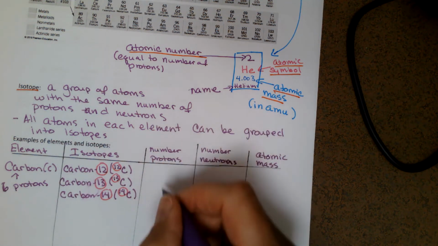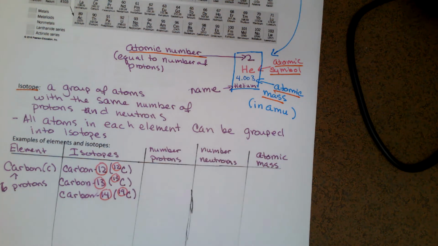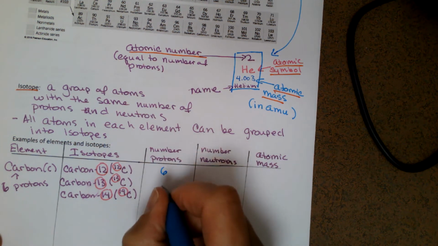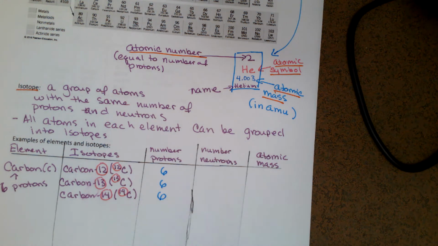So all of these have the same number of protons. I'm going to use a slightly different color to make it stand out and say 6 protons for each one of these. And it'll become clear in just a second why I'm doing that. I'm going to grab one more colored pen over here to make it a little bit clearer.